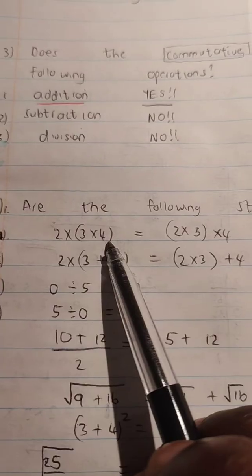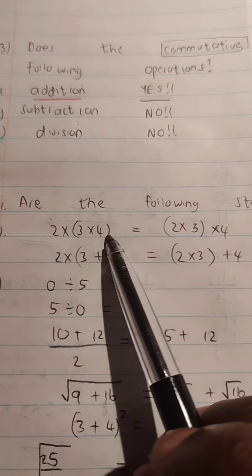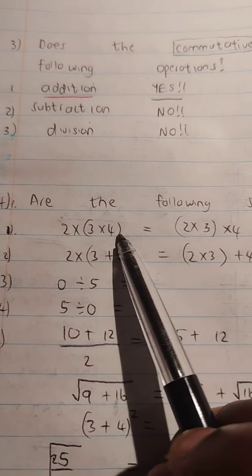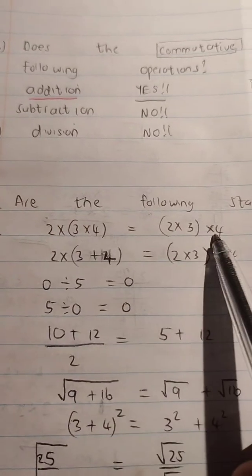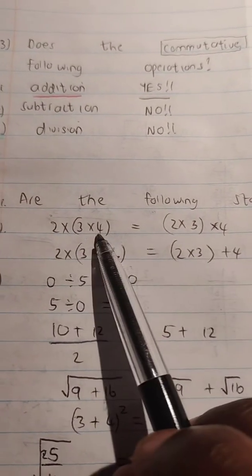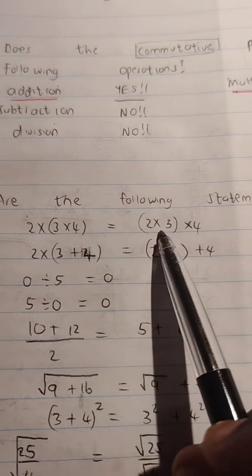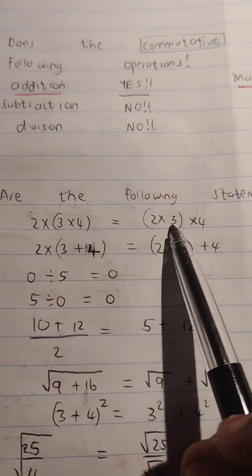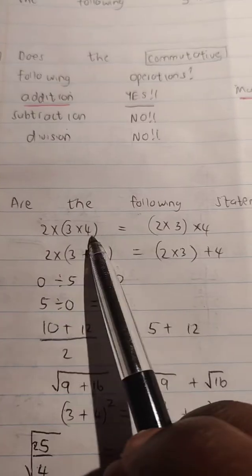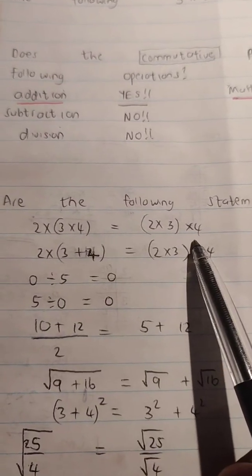If you can see here, the bracket is around the last 2 numbers that are multiplied, but the same numbers are multiplied in both the left and the right. But here we put the bracket on the last numbers. Here we put the bracket on the first 2 numbers. The question is, is this equal to that? Is this true?